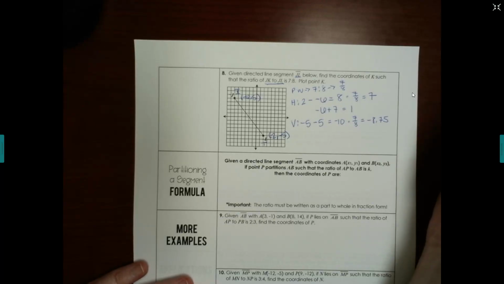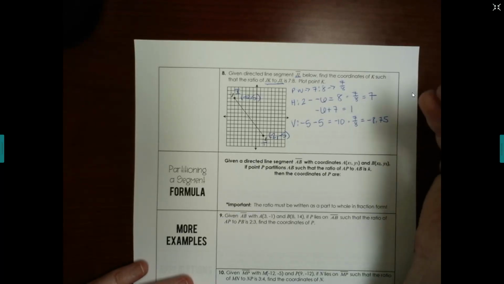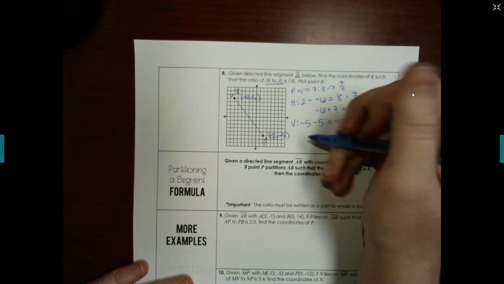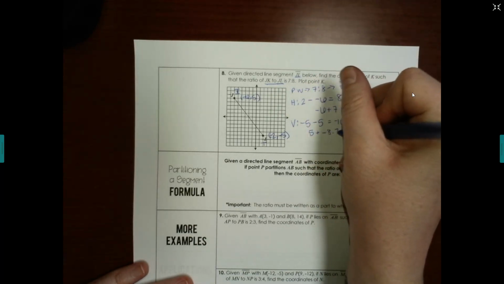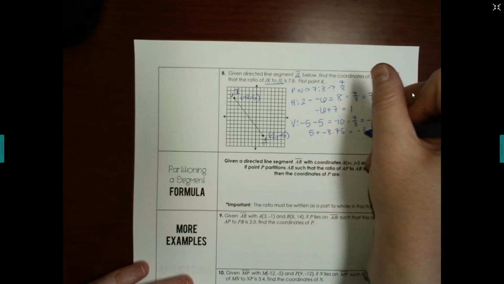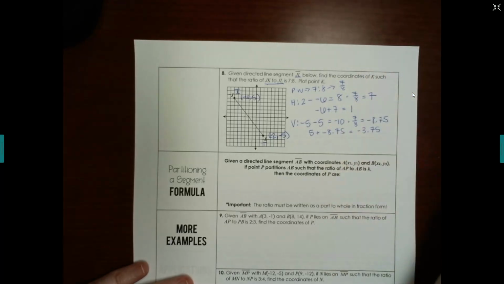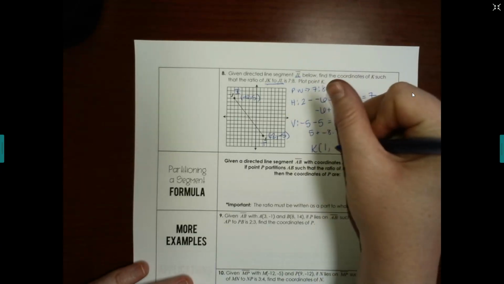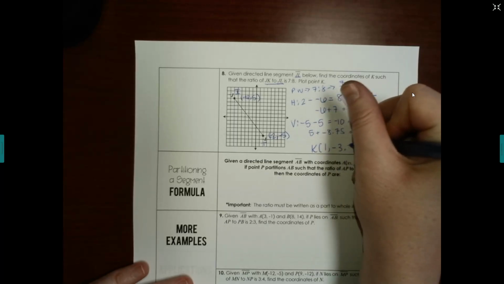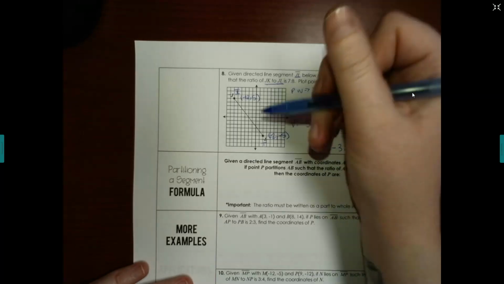And then we're going to take our initial point 5 plus negative 8.75. Negative 3.75 is our ending point for that. And point K then is at 1, negative 3.75.